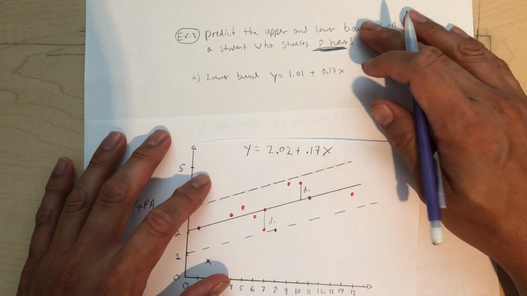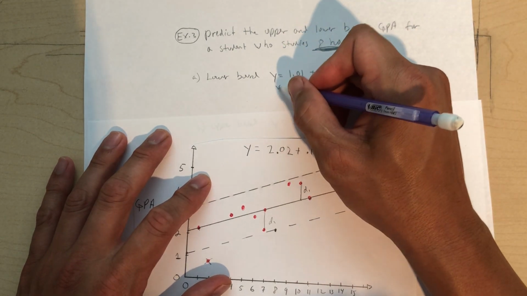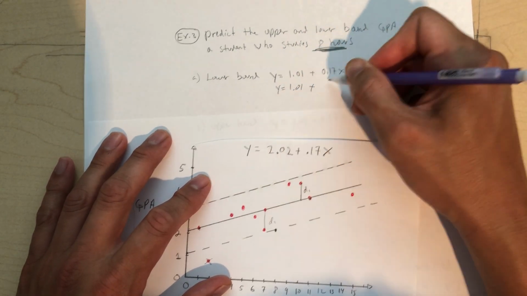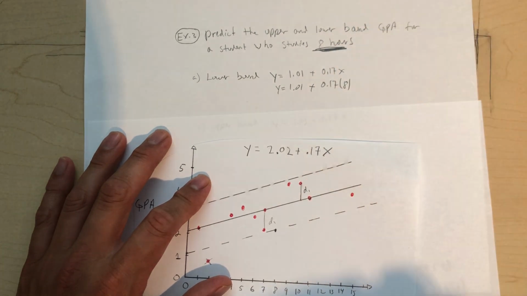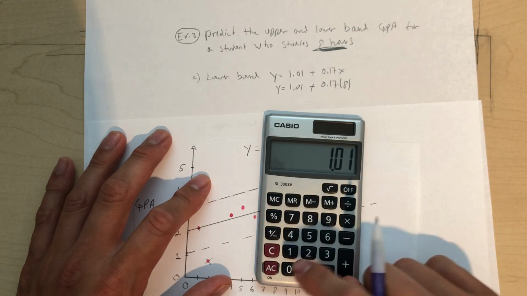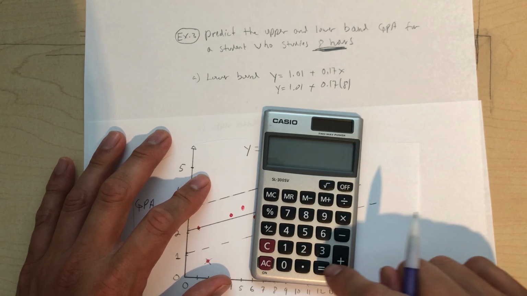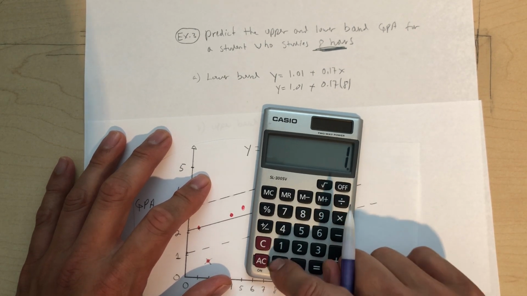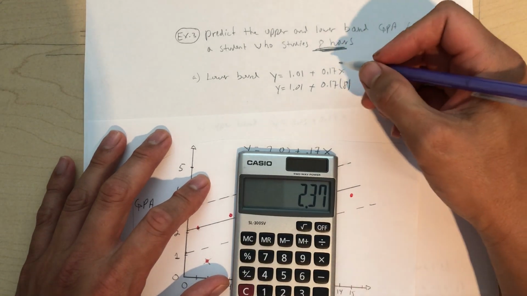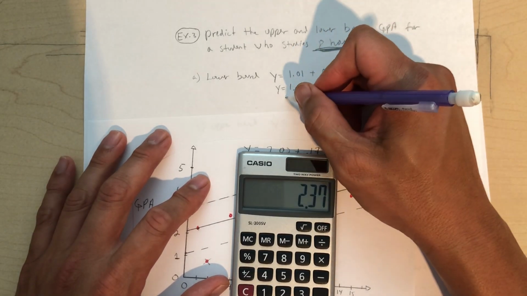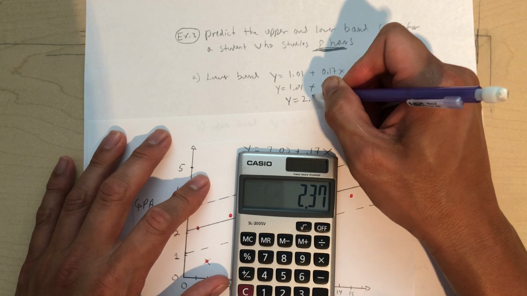Now what we need to do is plug in an 8 in here. So I'm going to do that right now. Y is equal to 1.01 plus 0.17 times 8. Again, I'm going to use the calculator to speed things up. So 0.17 times 8 plus 1.01. So my lower boundary line is going to be Y is equal to 2.37.